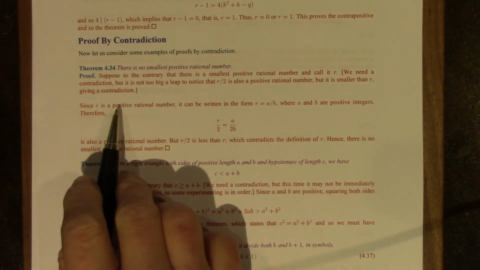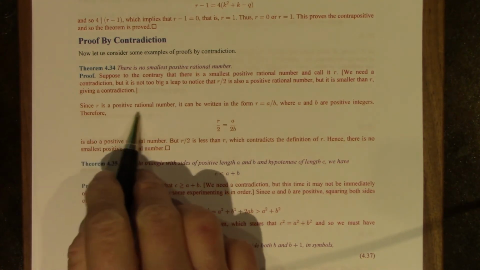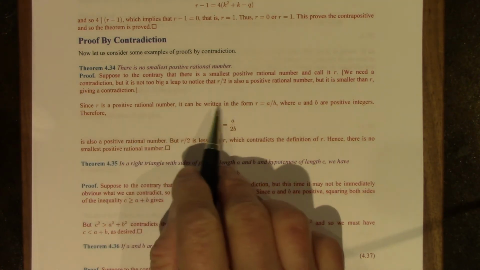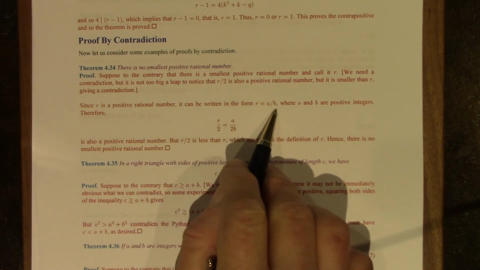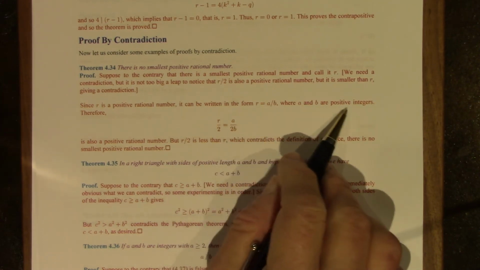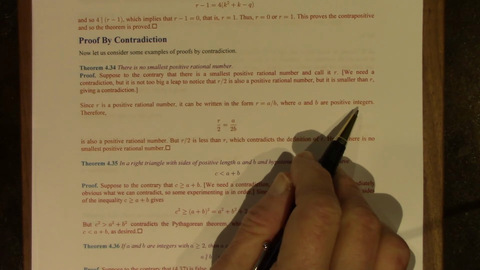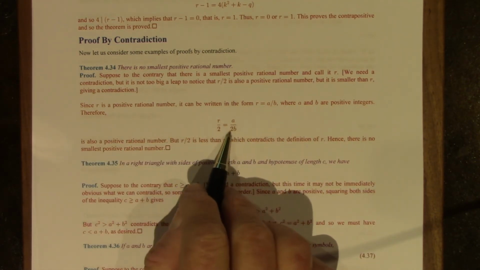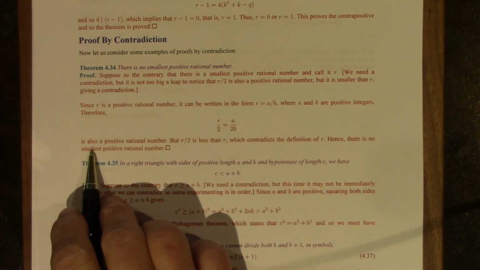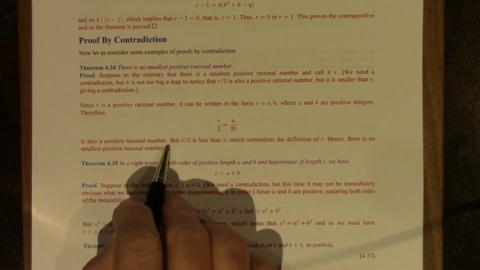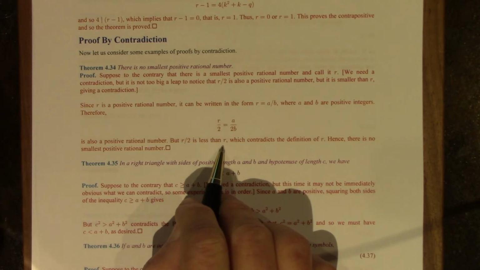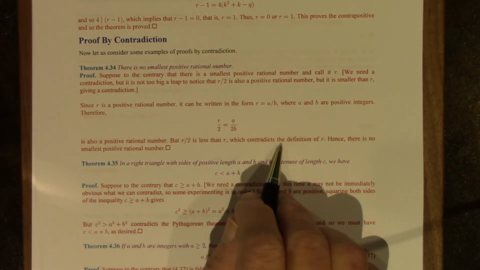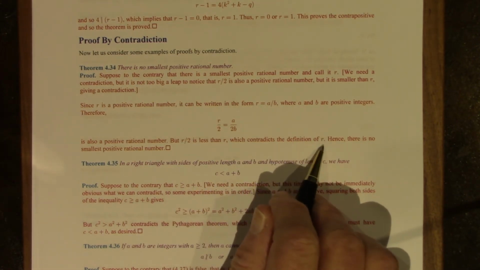So in detail, since r is a positive rational number, it can be written in the form r equals a over b, where a and b are positive integers. Therefore, r over 2 equals a over 2b is also a positive rational number, but r over 2 is less than r, which contradicts the definition of r.